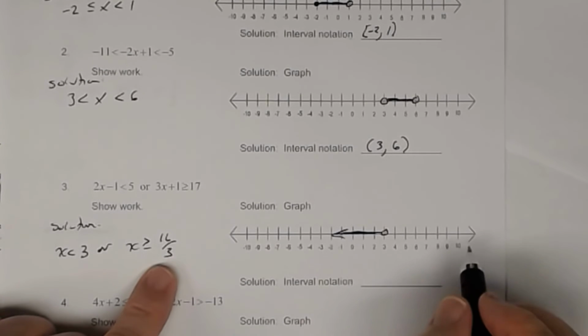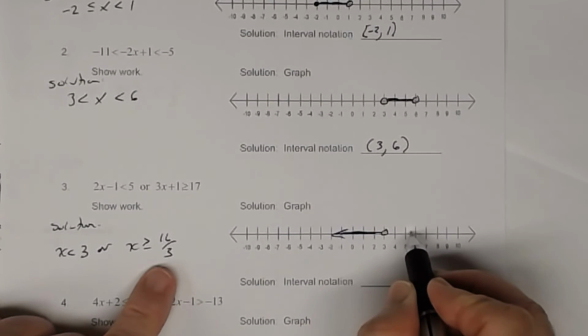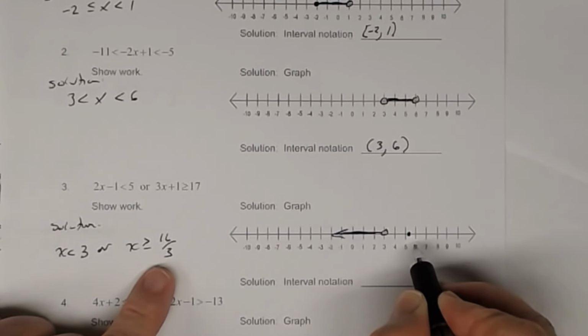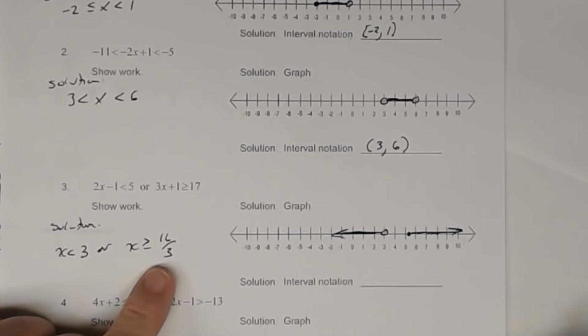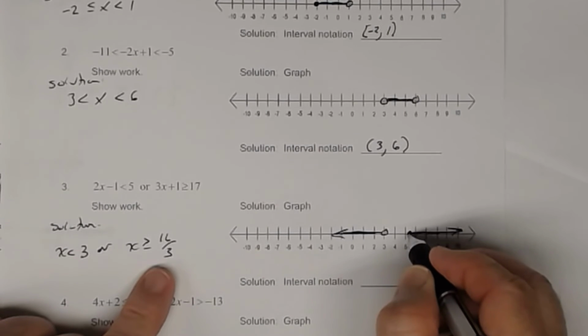And then 5 1/3 is between 5 and 6, but closer to 5, right? And that's a closed circle, so we put a closed circle here, and then going to the right. And so there's a graph. All right, let me make this closed circle a little bit darker.